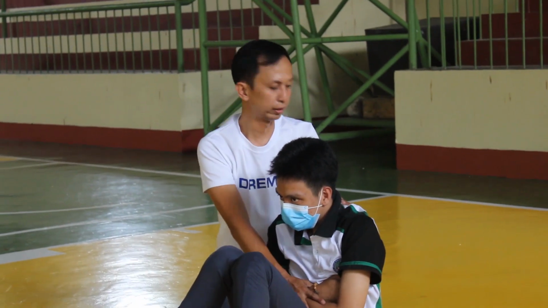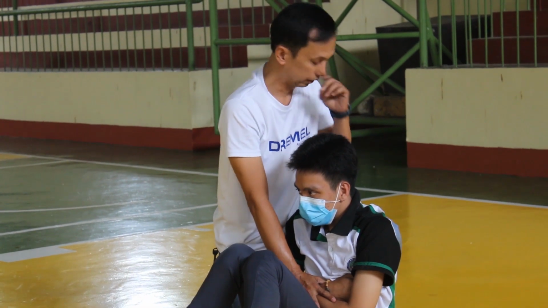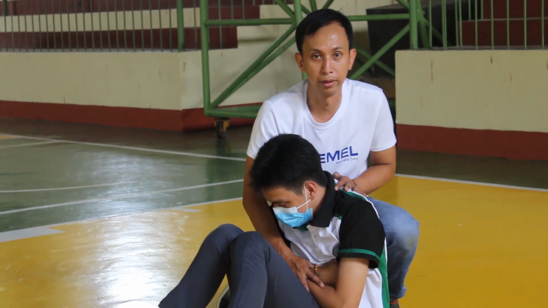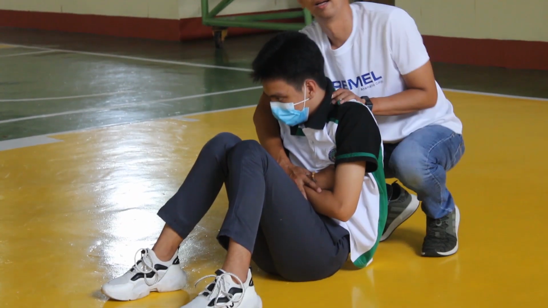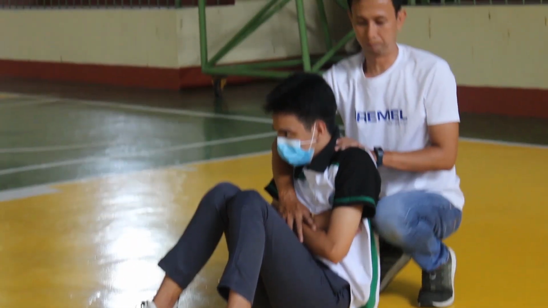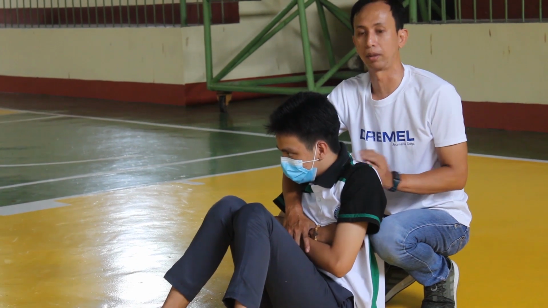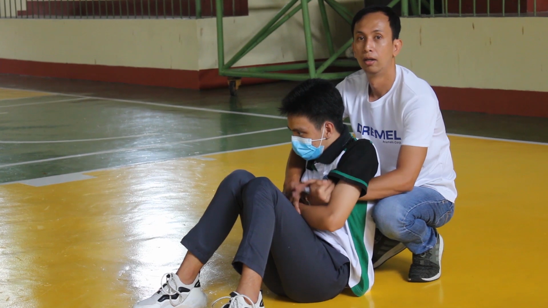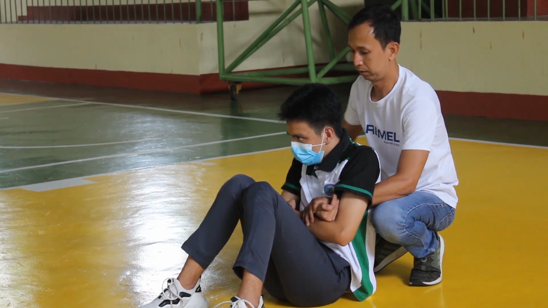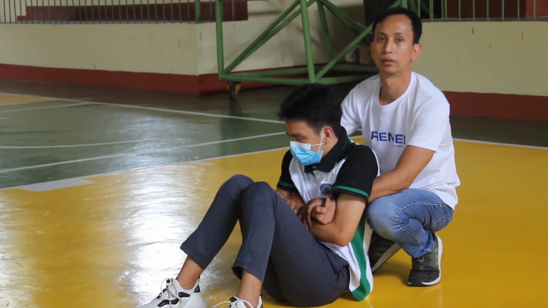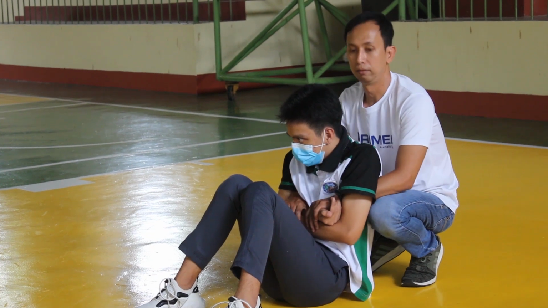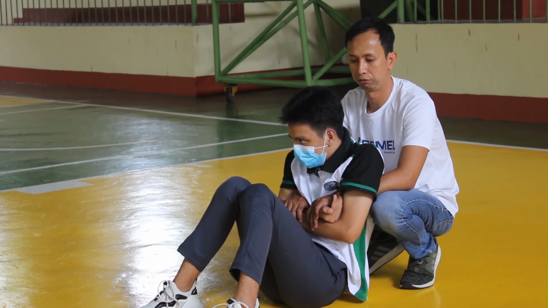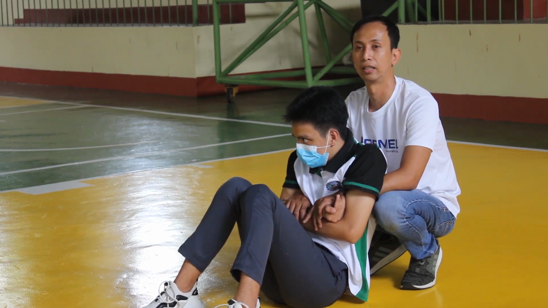Support his body with your leg on his back, and then you're going to move to the victim's back. This will prepare you to stand the victim. Then the next procedure is you're going to insert your arms under the victim's arms over his chest, both arms. Then this will be the preparation for you to move the victim to his standing position.